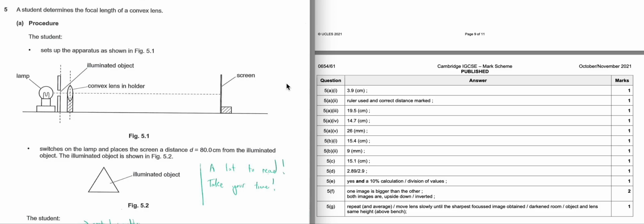We've got an illuminated object, a convex lens in the holder, and we're shown that the illuminated object is a triangle. Now, there's a lot to read here, as I've noted. It is worth taking your time just to make sure that you know what this experiment is about, because the more you embed yourself in the situation, the more you can relate to the questions.